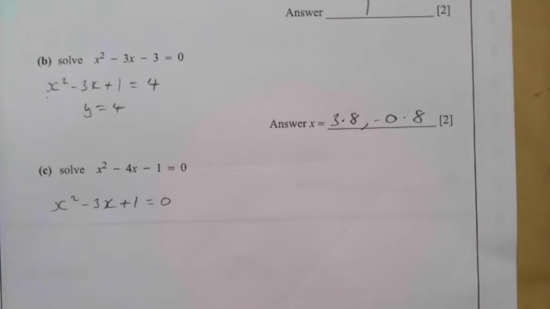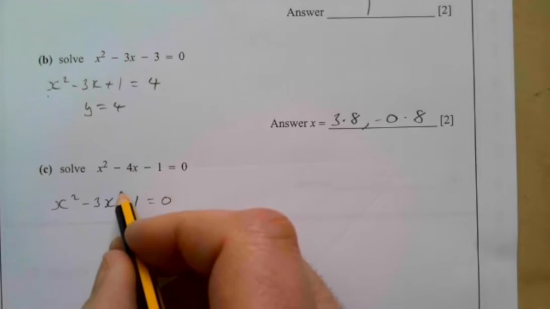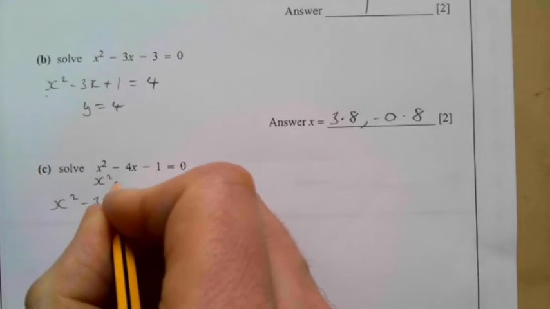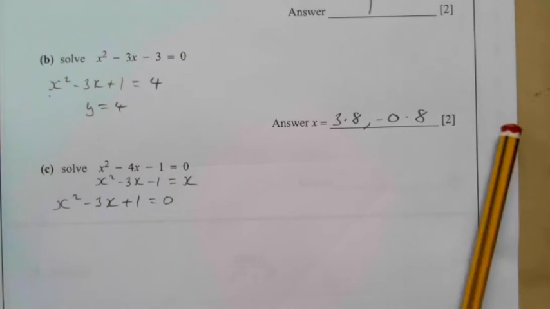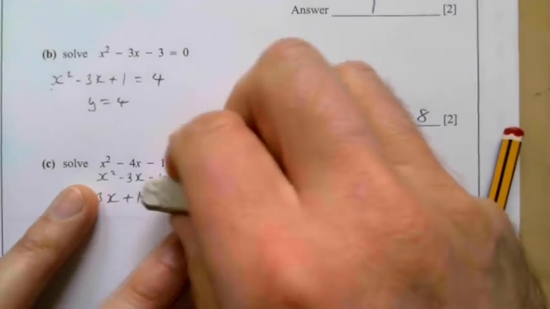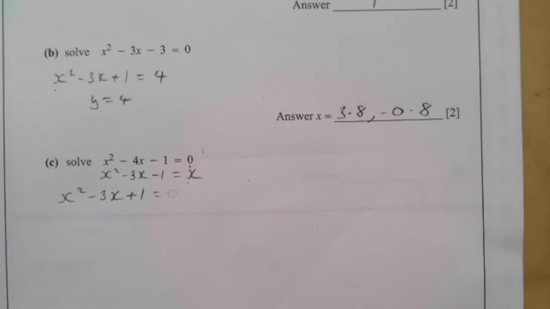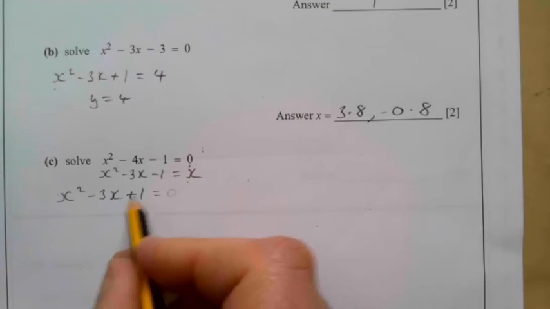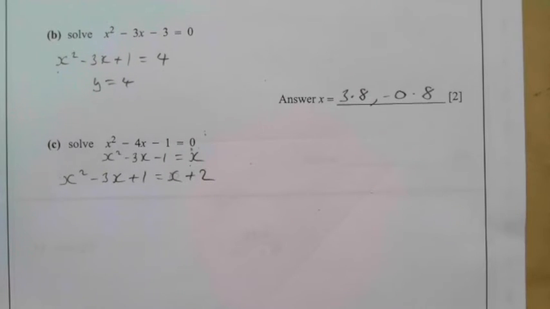I would take away, you see, changing this one then into this, I would add x to both sides. So it would give me x squared minus 3x minus 1 equals x. Get rid of this 0. And then I need to then kind of add 2 to both sides. So that would then be x plus 2. So I want to draw the line y equals x plus 2.